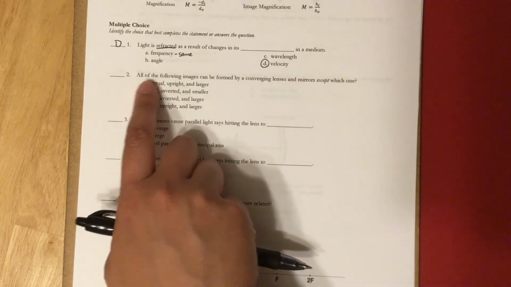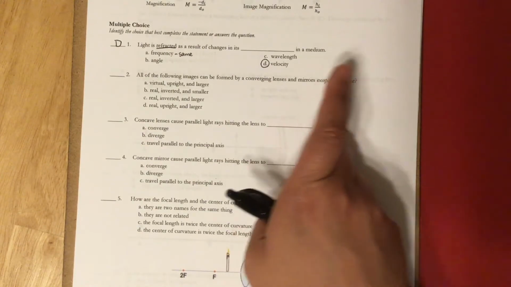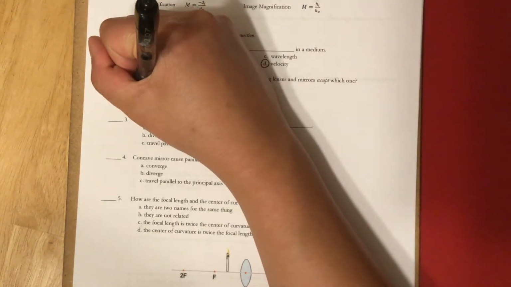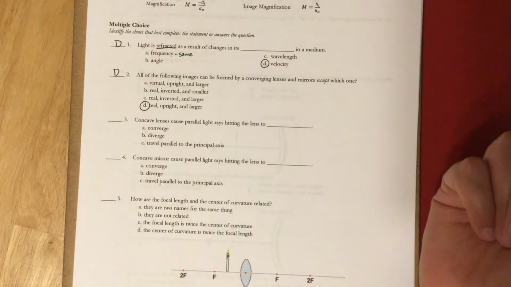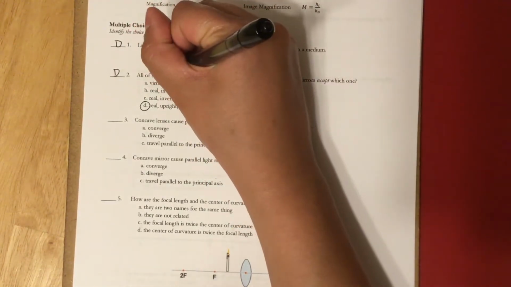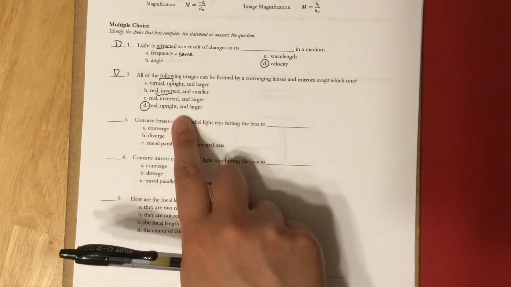For number 2, all of the following images can be made by either converging lenses or mirrors, except for real, upright, and larger. And the reason is all virtual images are upright. All real images are inverted. You can't have a real upright image.